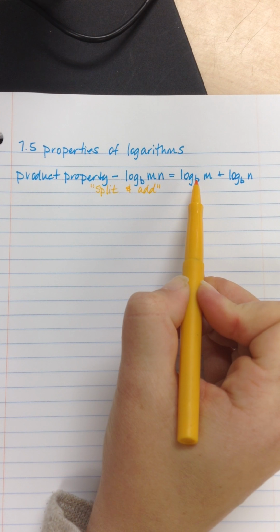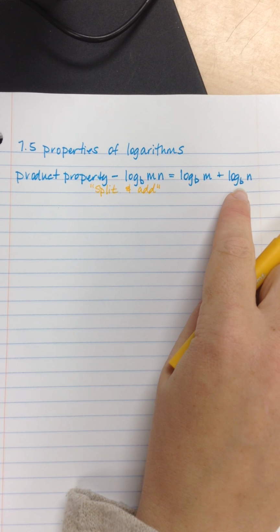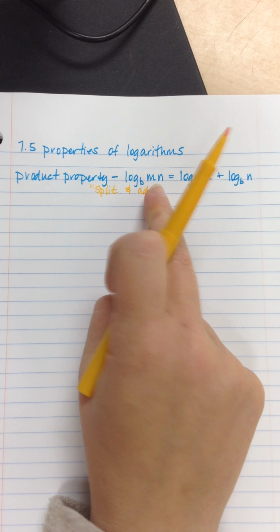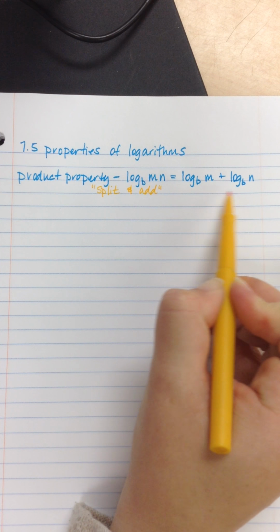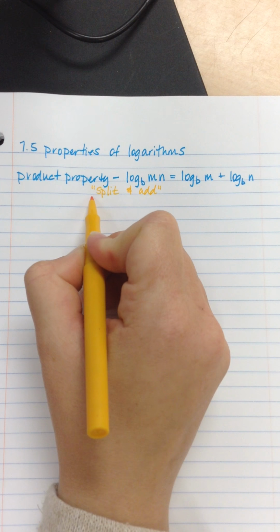Okay, keep in mind they're equal, so they can go both ways. If you have two logs of the same base that are being added together, you can combine them and multiply. So if we're going one way, we can split and add. If we're going in the reverse way, we combine and multiply.